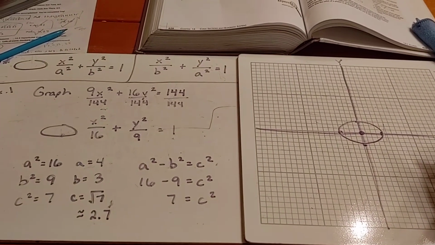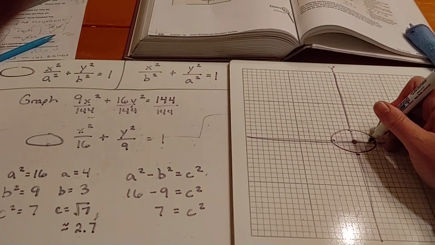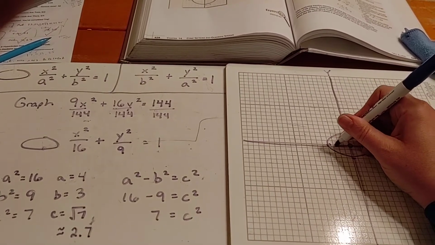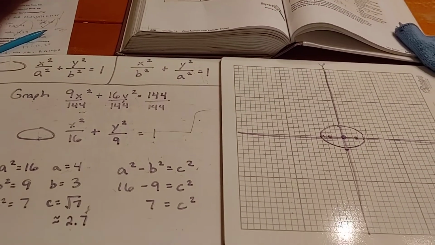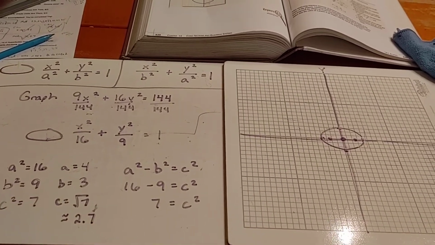All right, C is 2.7. That goes on the major axis. So that's 1, 2, 2.7. I'm close to 3 here and close to -3. And those are my foci. All right, I do want you to name out these points for me. So let's go ahead and name those.